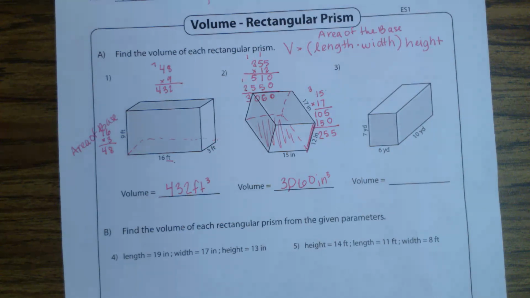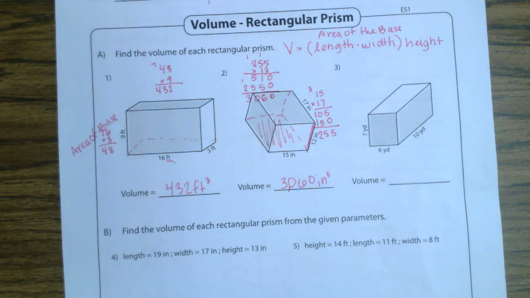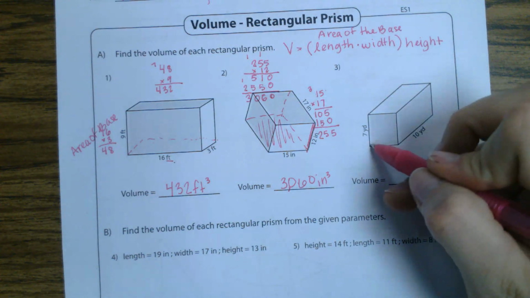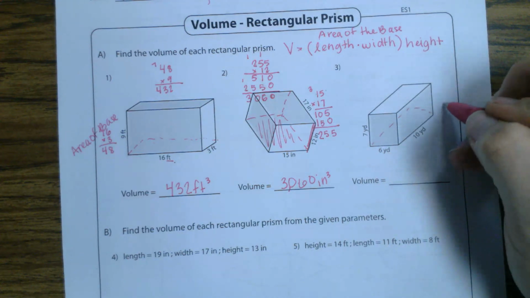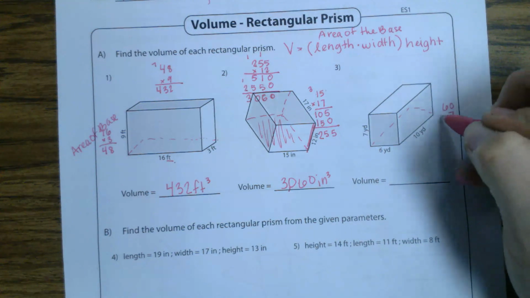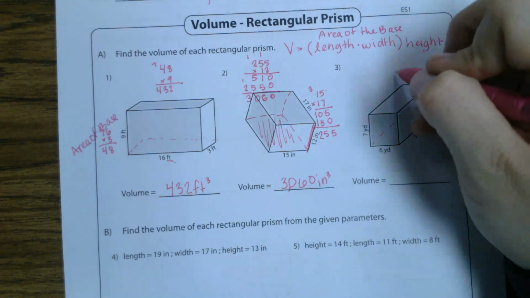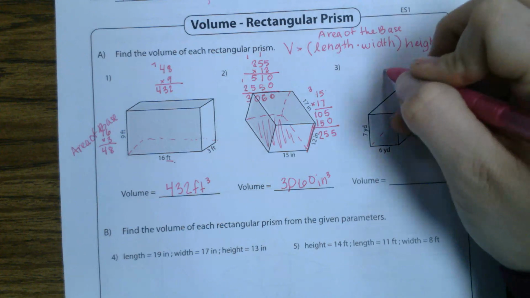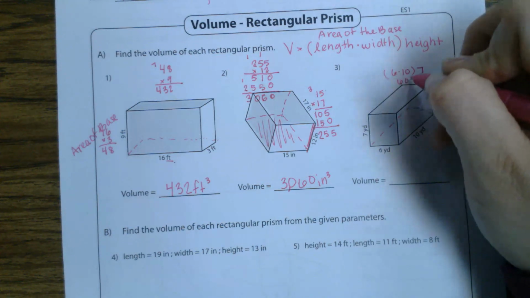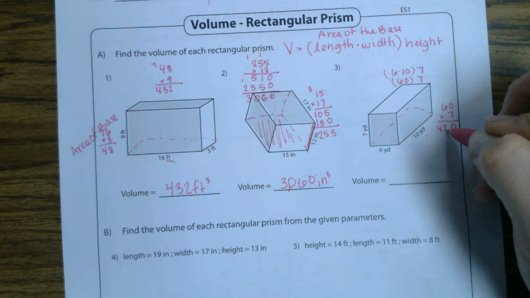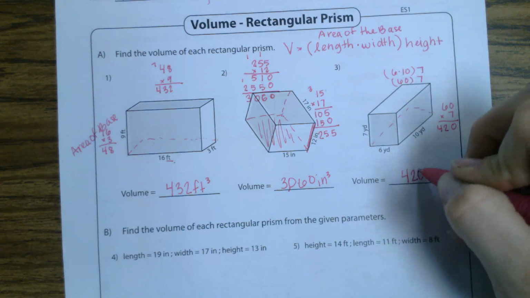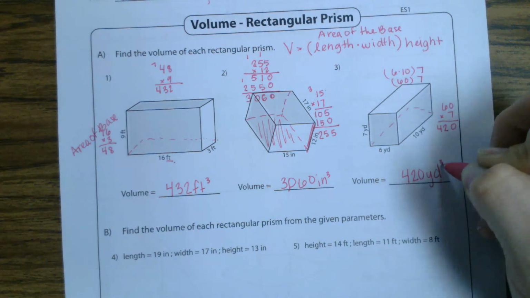On to my next problem. Let's see if I can make that a little bit brighter for you guys. I have my area of my base is going to be 6 times 10, which is 60, times my height is 7. So 60 times 7. 7 times 0 is 0. 6 times 7 is 42. My volume is 420 yards cubed.